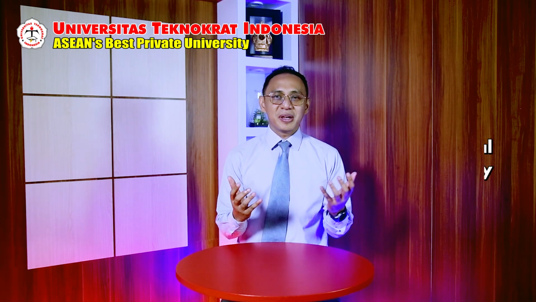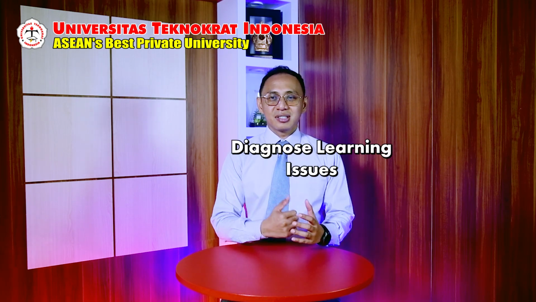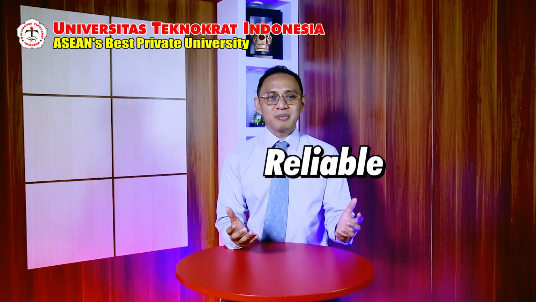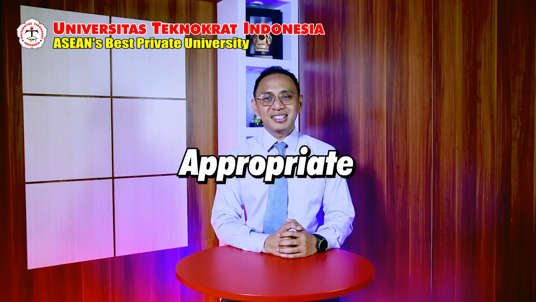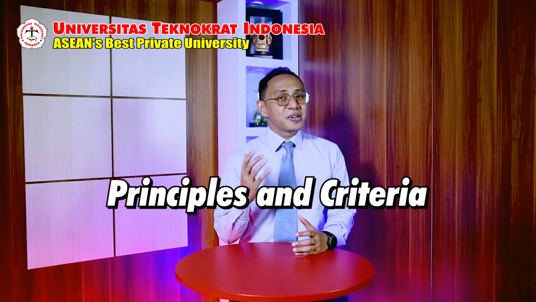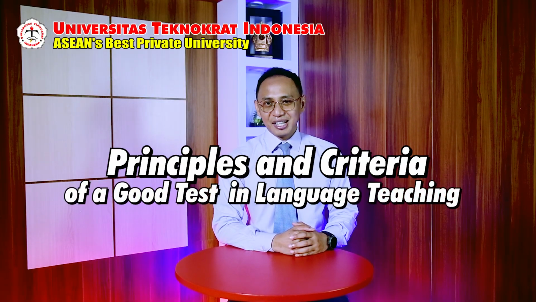Let's sum up these materials. Language tests vary depending on their purpose, whether to measure general proficiency, diagnose learning issues, assess progress, or place learners appropriately. A good test should be valid, reliable, practical, and appropriate for the intended use. Strategically, combining multiple test types provides a comprehensive picture of learners' language ability and supports more effective teaching and learning decisions. Everyone, let's take a look at the principles and criteria of good tests in language teaching.